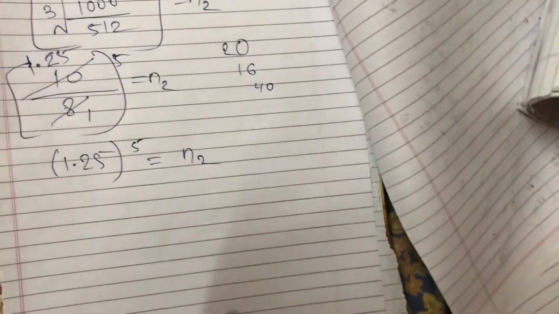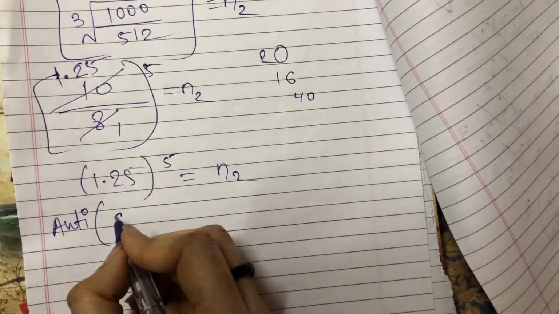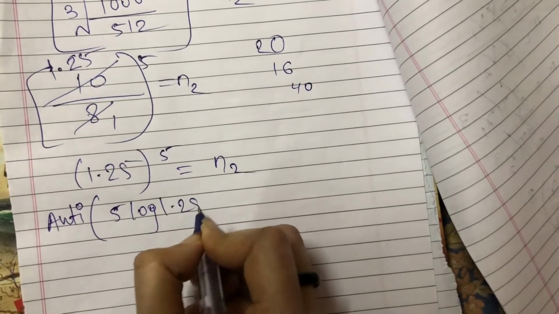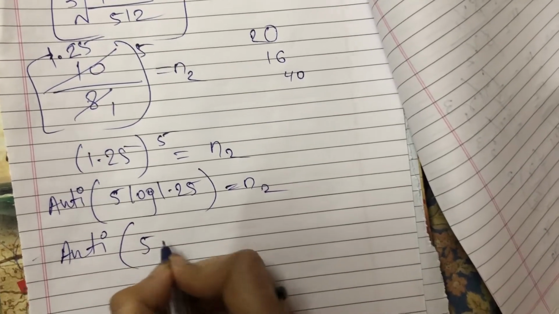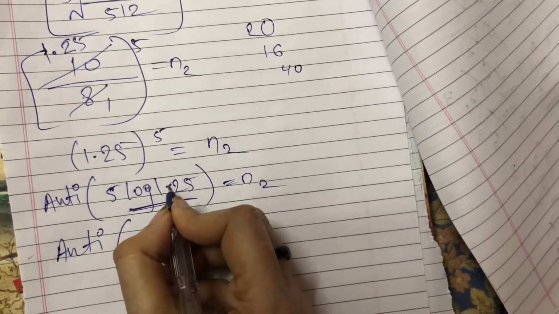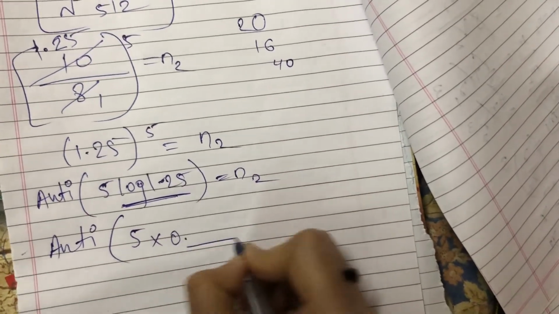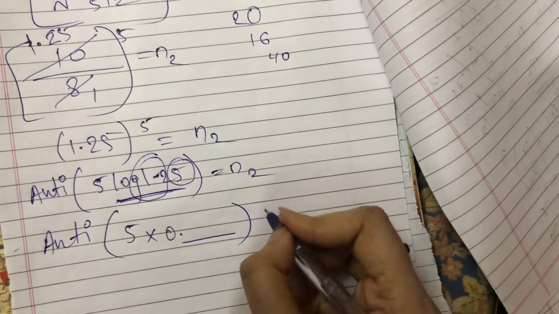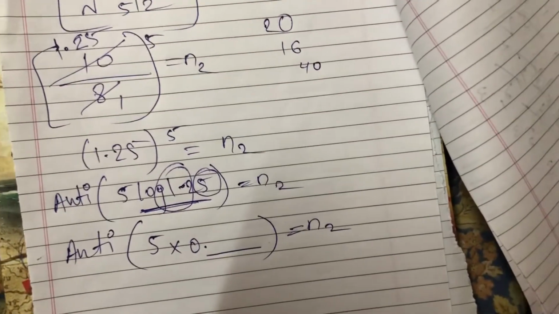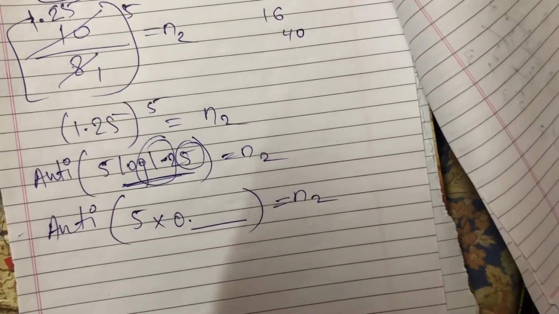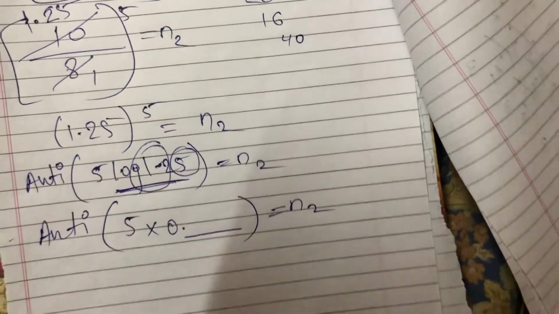Power with power, means power of 5. Simple, take the log. Then we will take the antilog. When we take the log, the 5 comes in front, and log of 1.25 is equal to log n2. Antilog: here 5 into, you look for the log of this digit. Before the point you have 1, so 1 digit, so 1 minus 1 is 0. 0 point, you look for the log of 125.